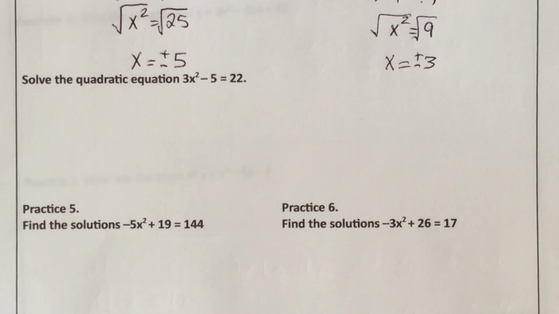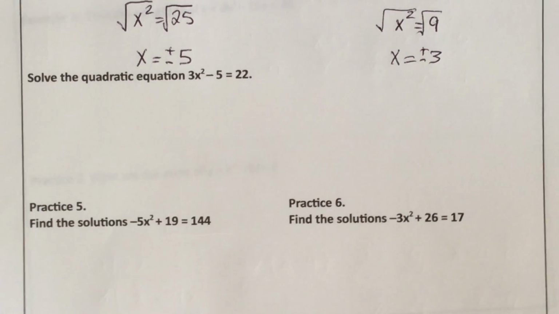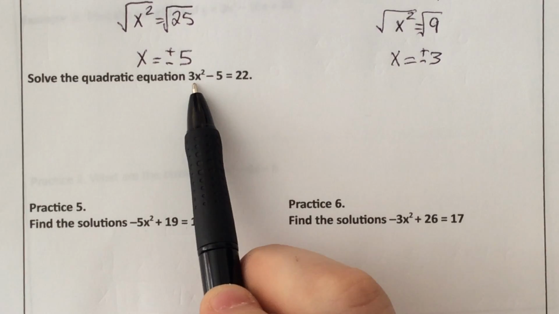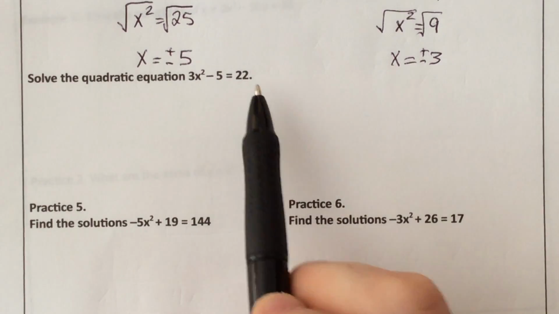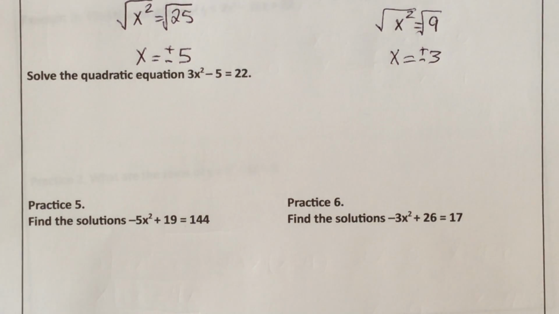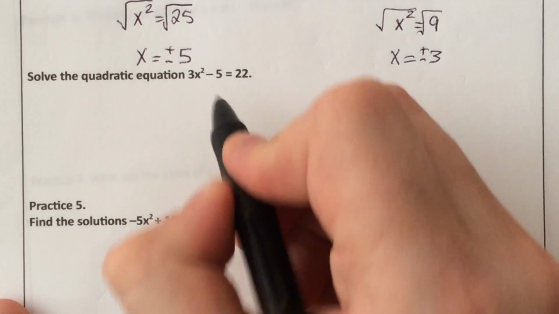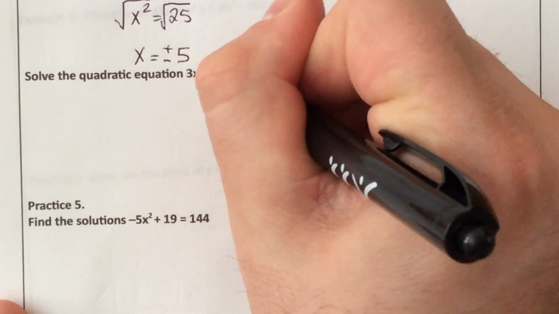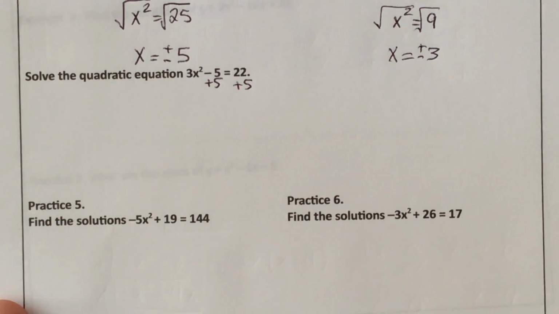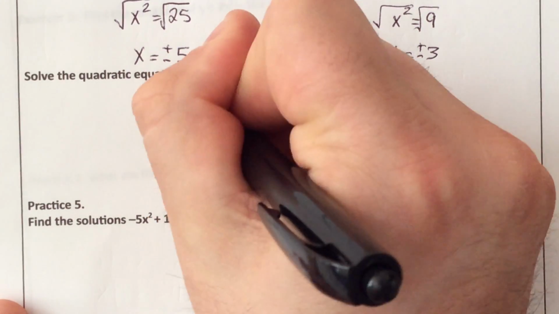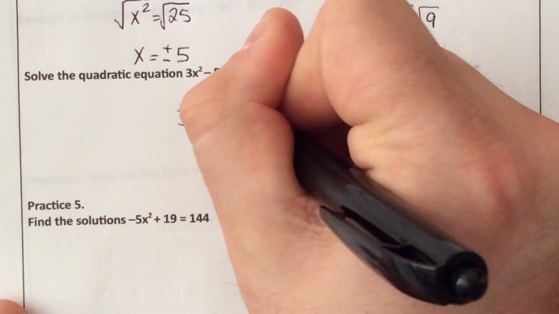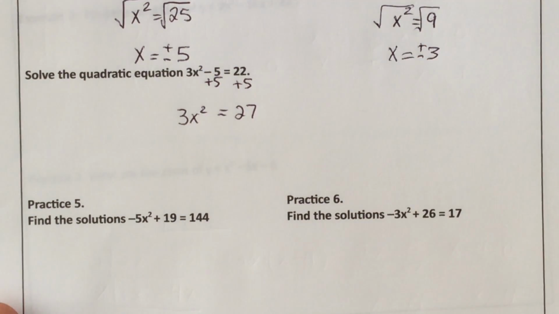All right, last example. We now have an equation where we have 3x squared minus 5 equals 22. So we're going to have to solve this equation. We're going to have to get x squared by itself so we can take the square root. So first thing I would need to do, add 5 to both sides. I end up with 3x squared equals 27.